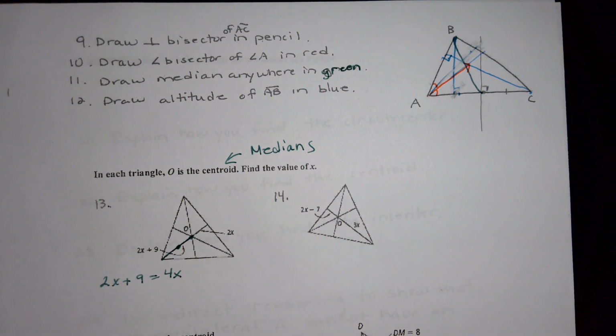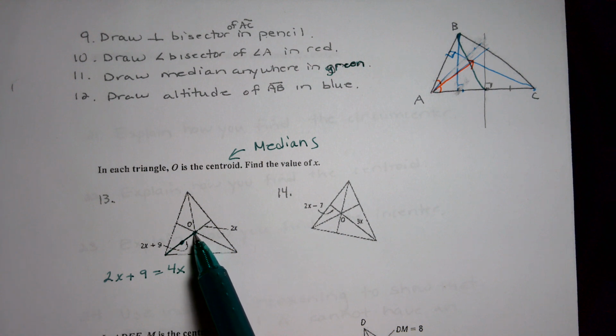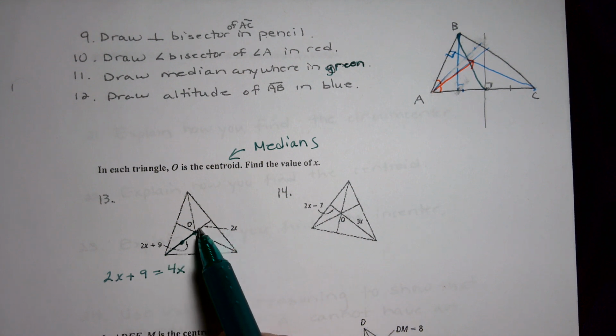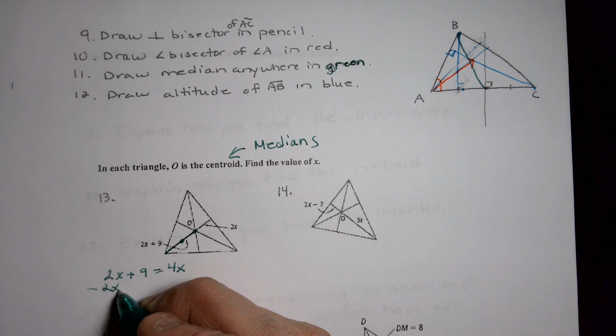Instead of trying to split this in half, because remember, this is one part and then there's 2 parts over here. So either I have to split this in half or I have to double this. So I'm going to double that because that's easier. All right, subtract.